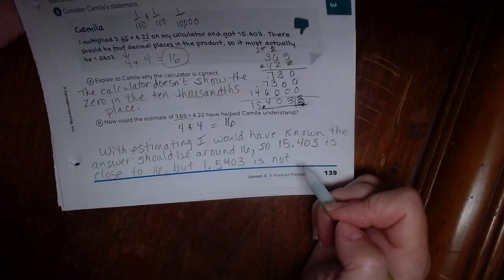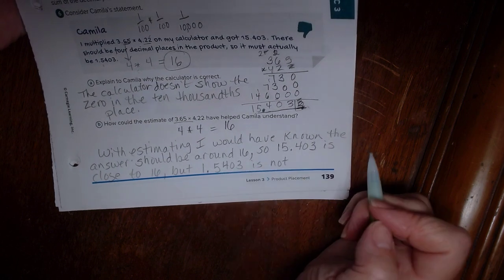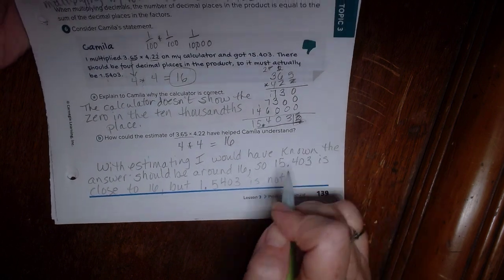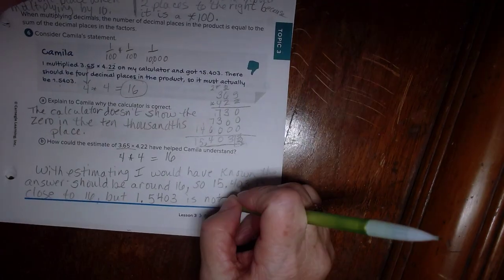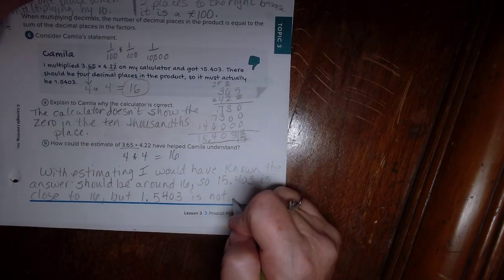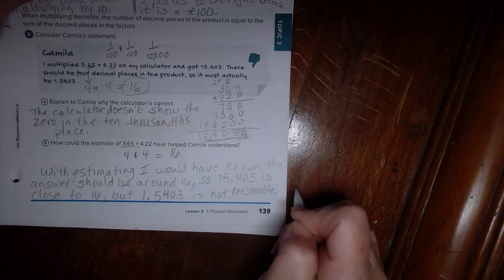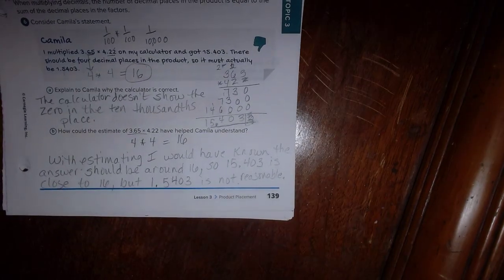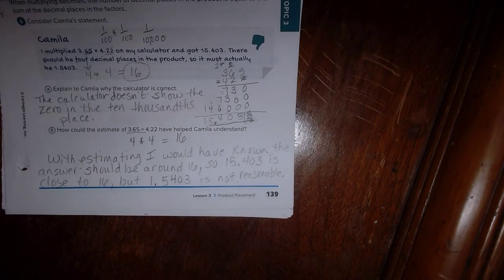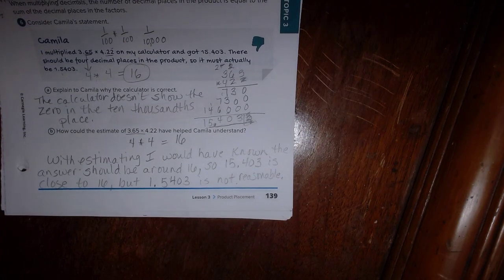Kind of 1.5. This is 15. 15 is closer to 16. Sorry, is not, I forgot one word. It's not reasonable. It's just not reasonable. Makes no sense. Remember at the end, I always say, ask yourself, does my answer seem reasonable?